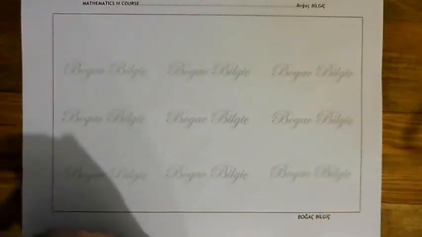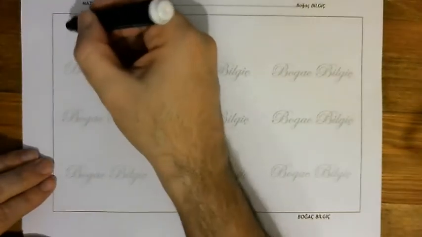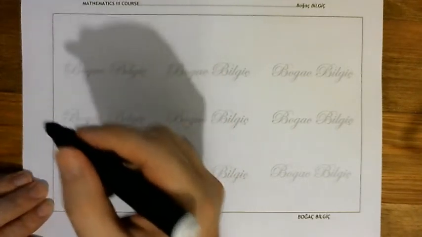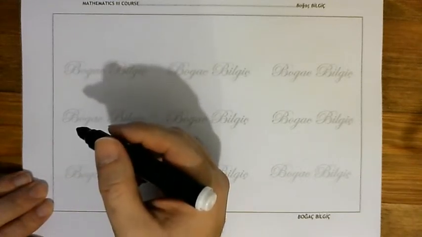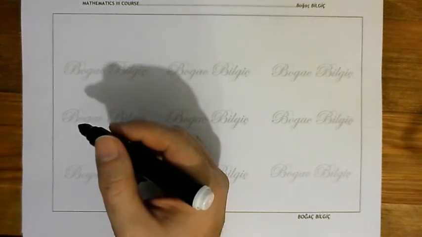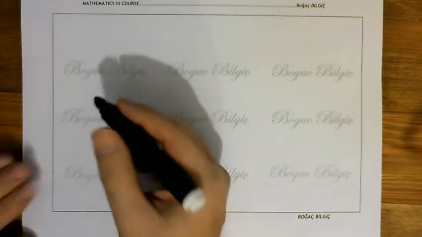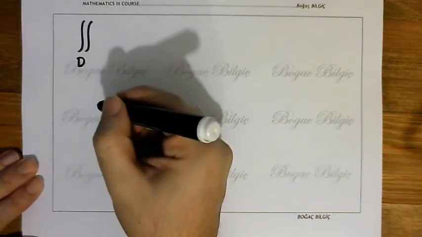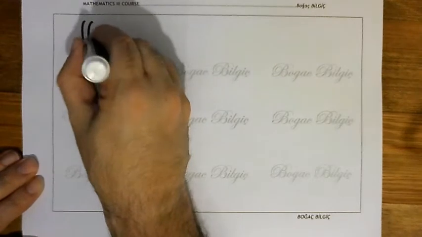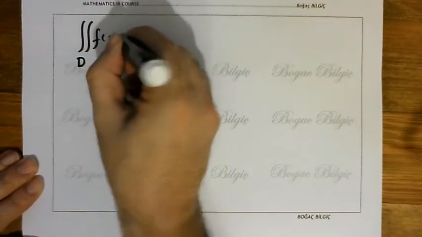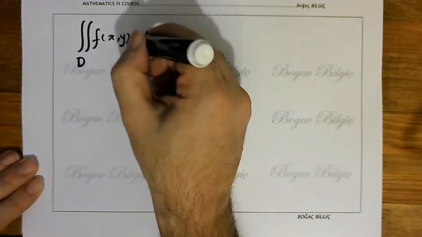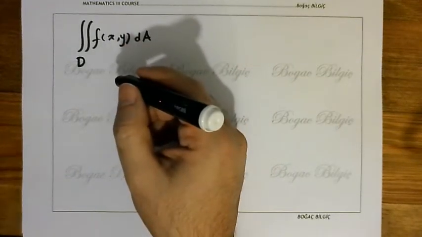We are now ready to write down a formula for the double integral in terms of polar coordinates. Double integral over D of f(x,y) dA.